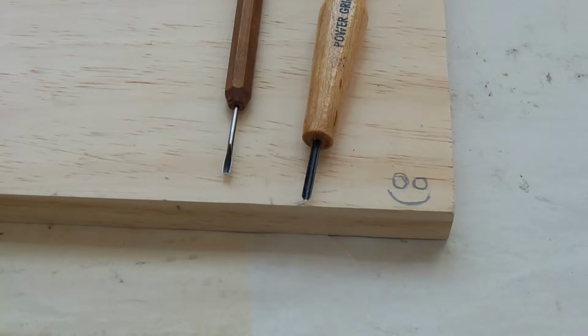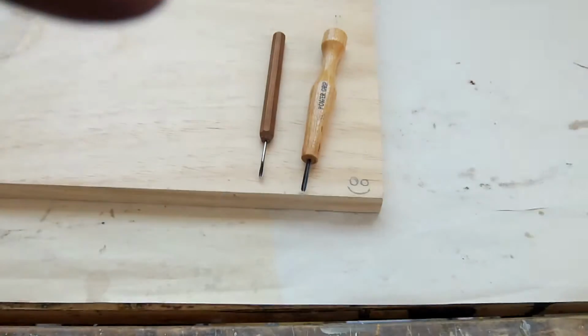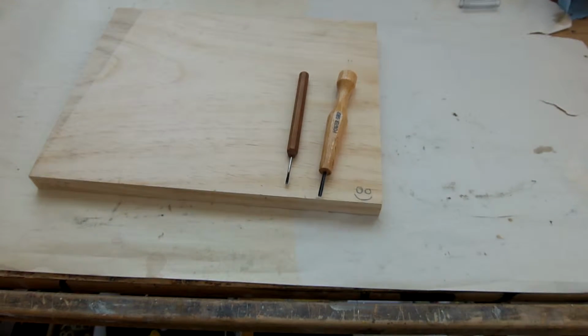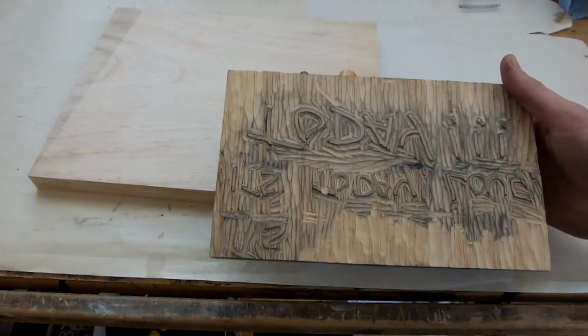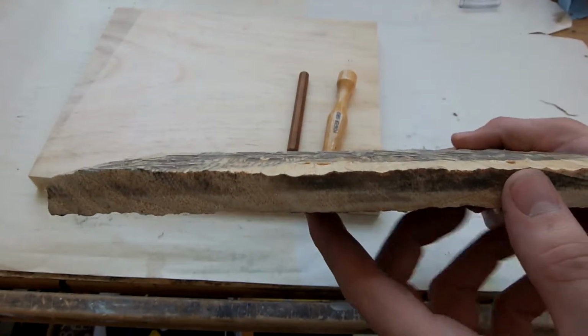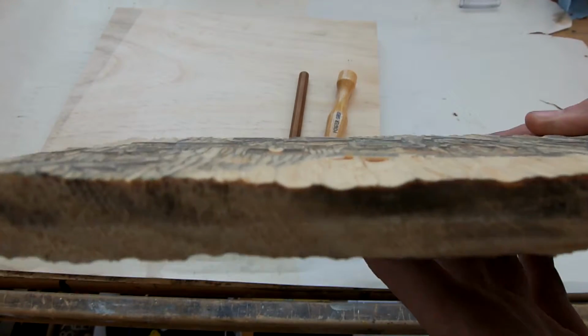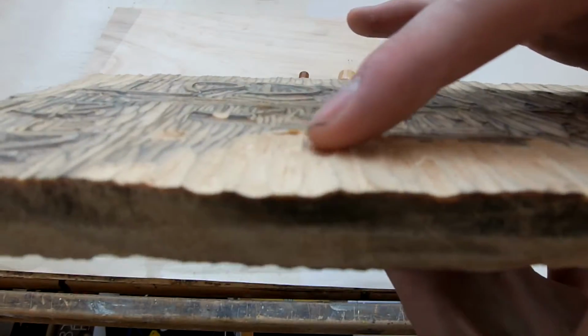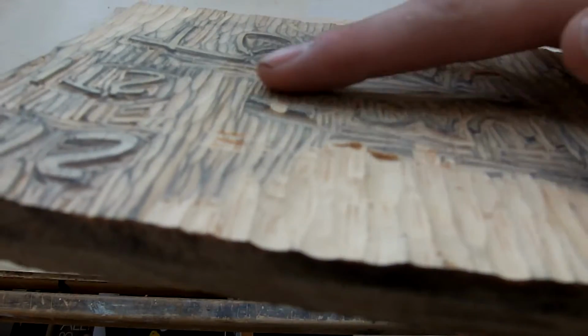And after you do that, you get a result that looks like this. This is just an old block, but if you look at it sideways, you can see that this relief surface is lower down than this smooth surface on top.